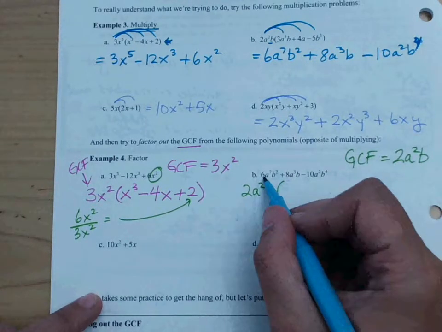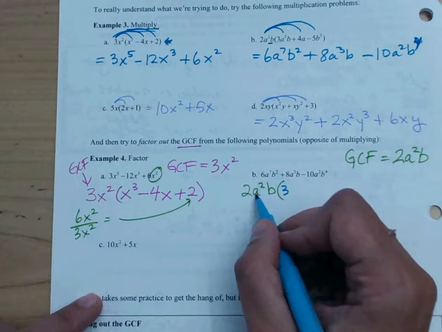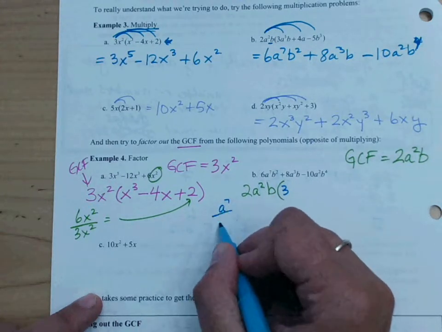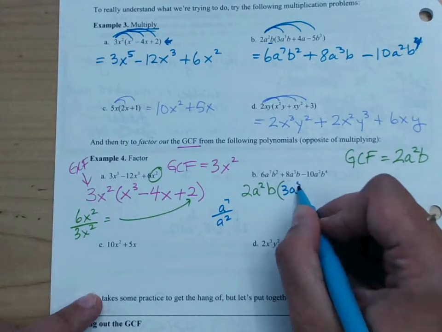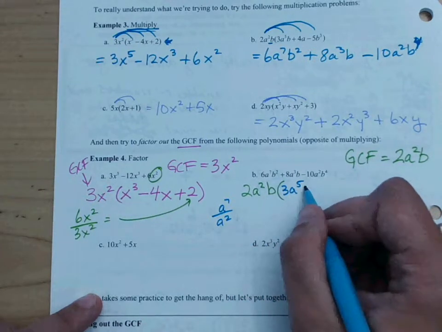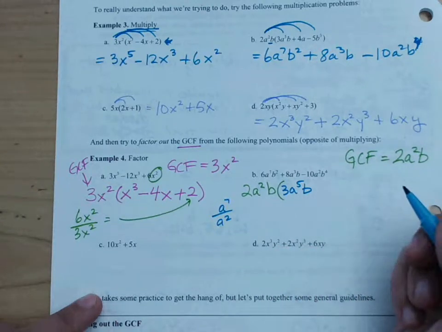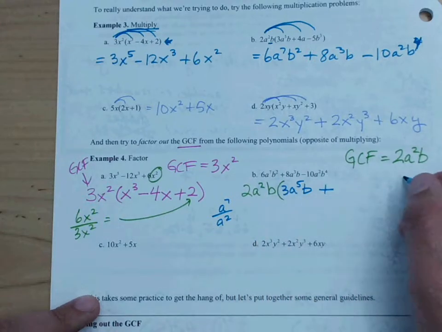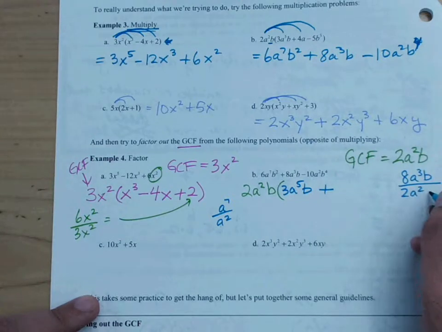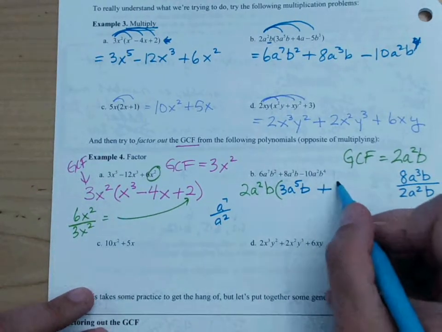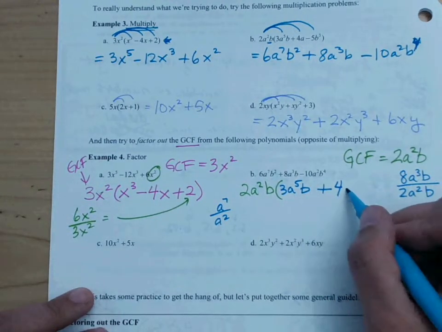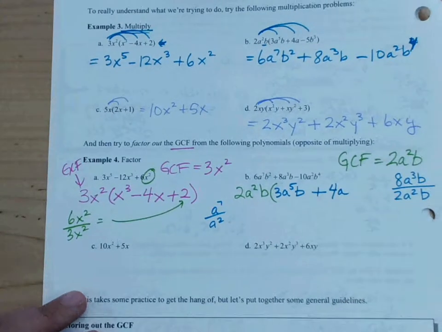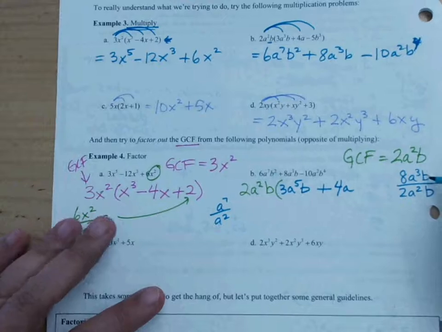So 2 goes into 6 3 times. What happens if you have a to the 7th divided by a squared? What do you get? What's b squared divided by b? B. Yeah. Plus, so again, you could always write these off to the side, a cubed b, and divide it by the GCF, 2a squared b. What would you get if you divide those two things? You would get 4a. What happens to the b's? They cancel, right? b divided by b is 1.